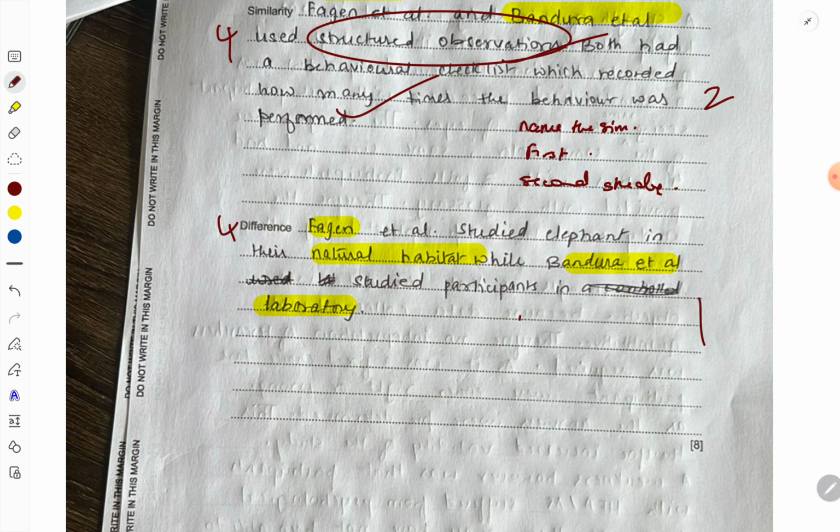The structure is similar: name the difference, which she has done, but then talk about it in the context of the first study and the second study. When she says Fagan et al. studied in natural habitat, what is the meaning of studied in natural habitat? She just had to elaborate on that. And for Bandura et al. in the laboratory, what do we mean by laboratory for this study? That would have helped her gain full marks. So here she gets 3.